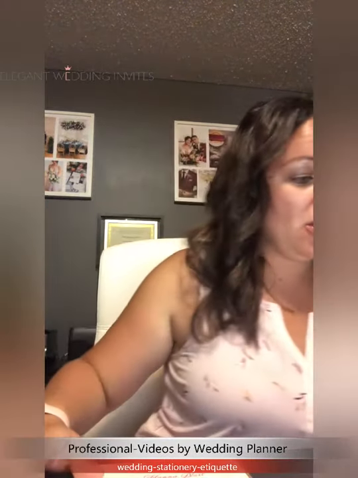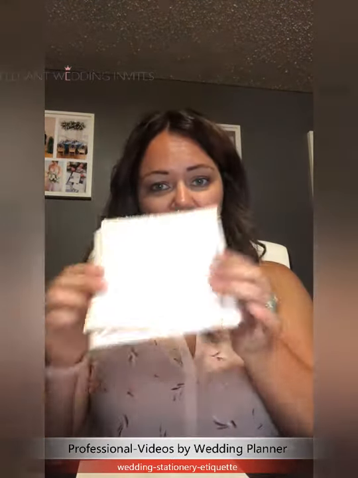We're also going to talk about RSVP cards. So when you send out your invitation, your guests are going to receive your invitation. It will have come out of an envelope, but you will also have to send a separate wedding RSVP card with your invitation. So you're going to have another tiny envelope inside of the envelope. This envelope is going to have your return address on it.